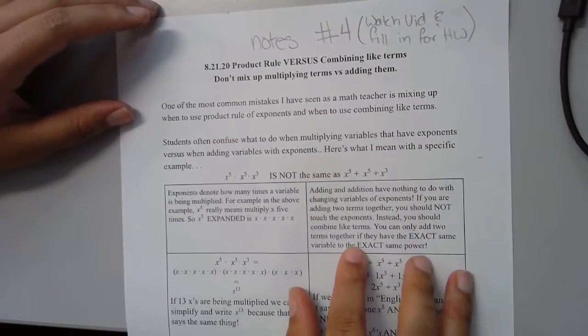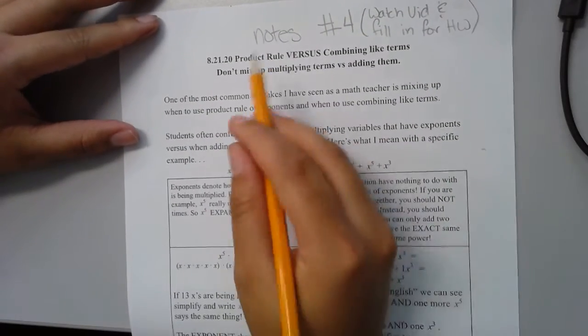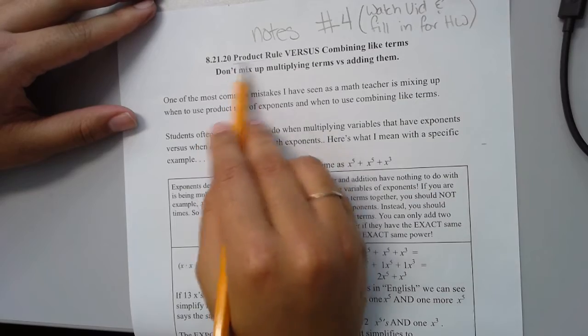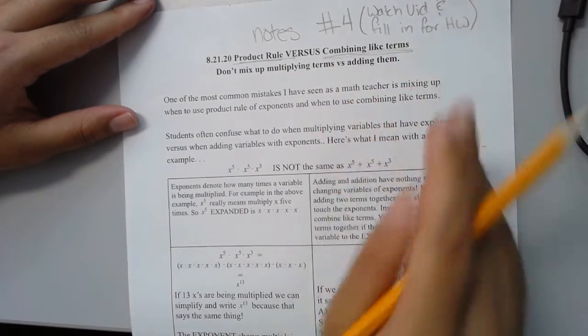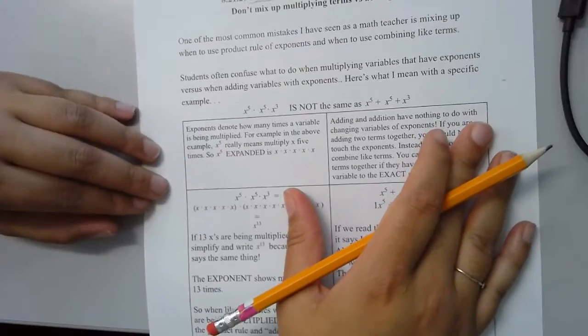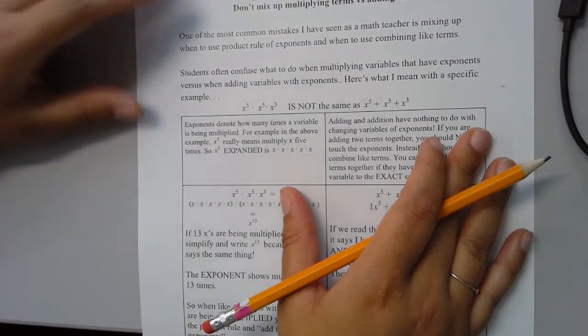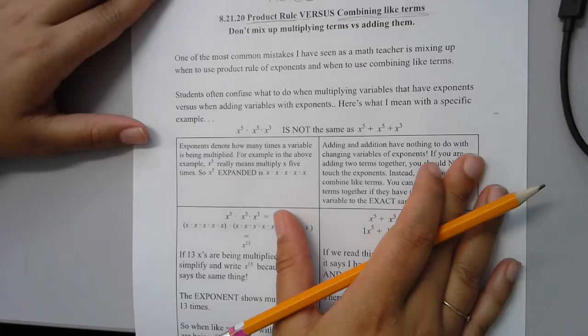Alrighty, hey folks, I'm going to walk you through note set number 4, and I just wanted to make sure that we all understand the product rule, which is for exponents, versus combining like terms, which is for adding. Because I find as a teacher one of the most common mistakes is mixing up these two methods.